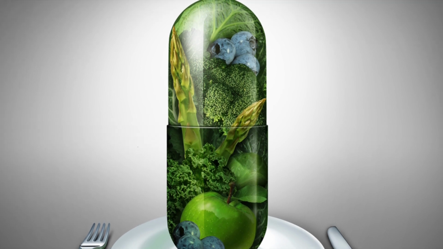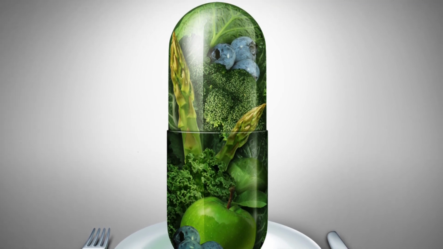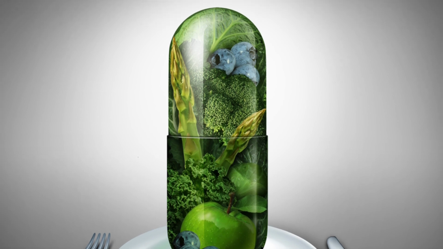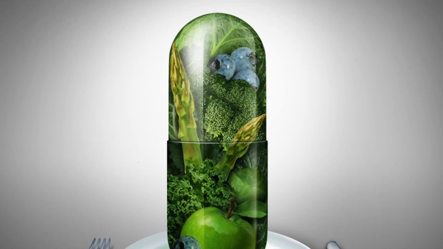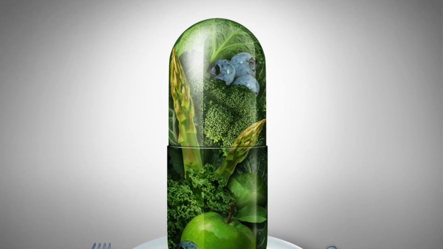Physical exercise will be mandatory and will be done by everyone during certain times in the day. This will be done starting as children, so this is natural to them and they will all be healthy.